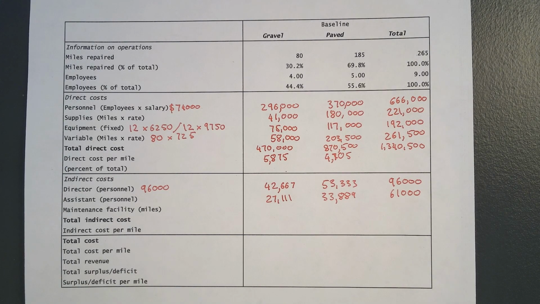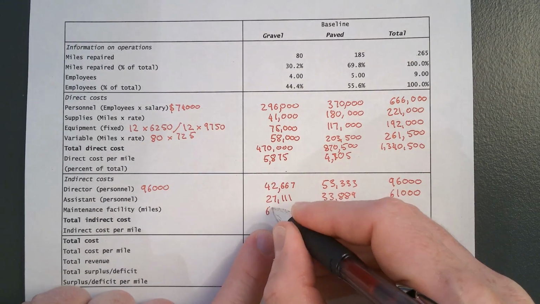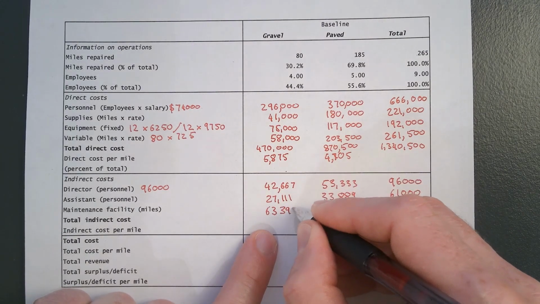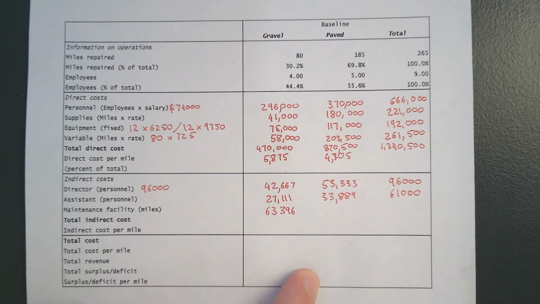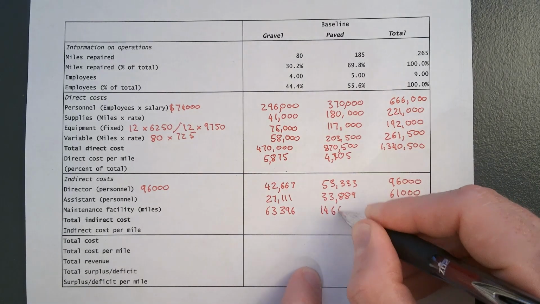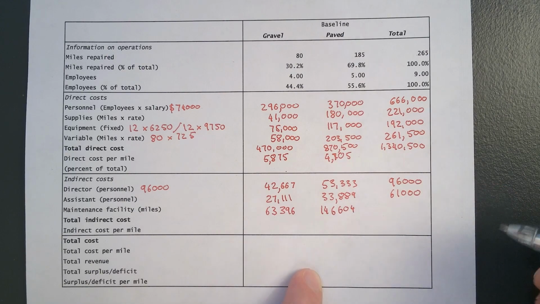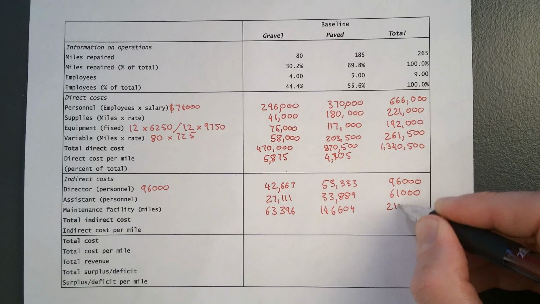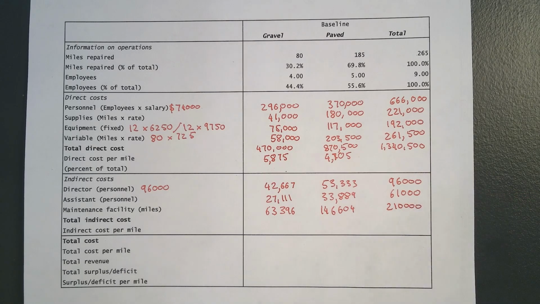And hence 30.2% of $210,000 is $63,396 for the gravel road, and the remainder of $146,604 is going to the paved roads. So again, here we have the total of $210,000 for the maintenance facility.